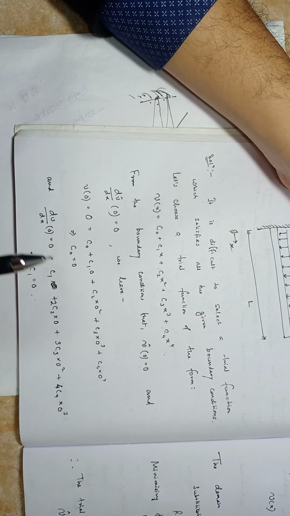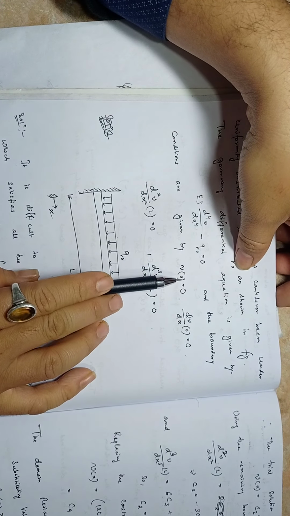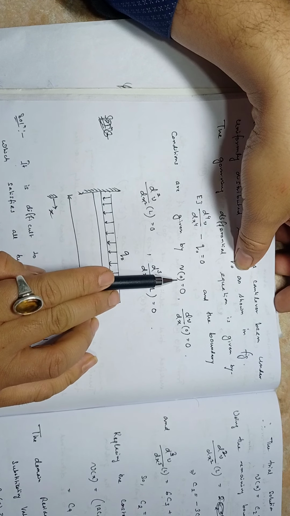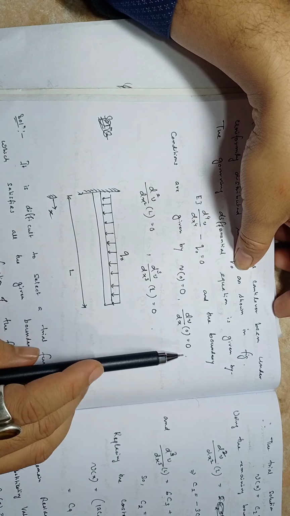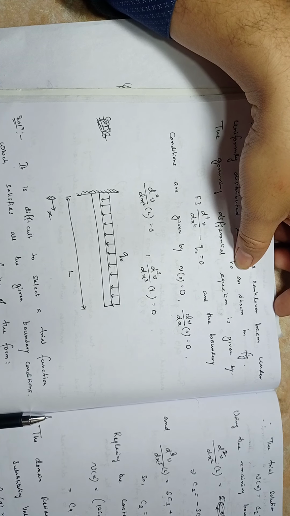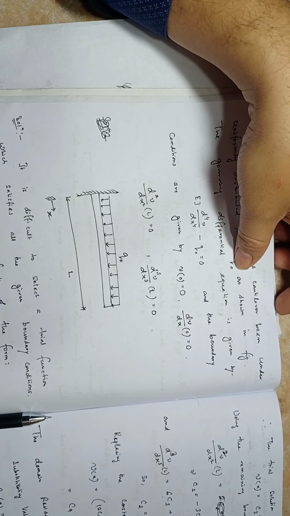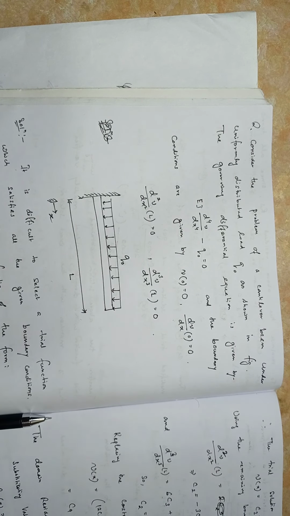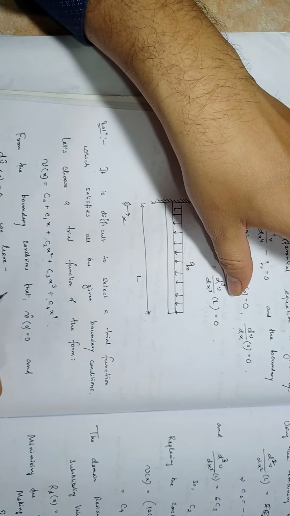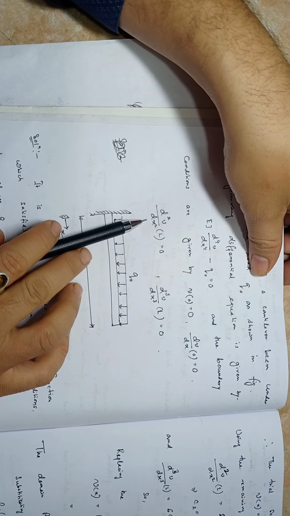These are the boundary conditions given: v at x equal to 0. To use them, put x equal to 0 in the expression of v. For dv by dx equal to 0 at 0, you have to find dv by dx and put 0 there. After that, you have to find d square v by dx square again.